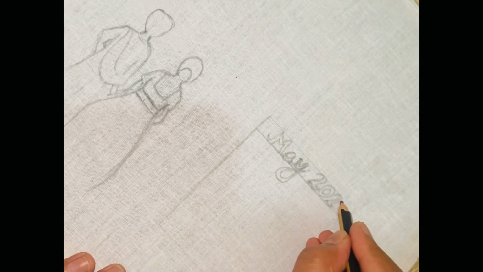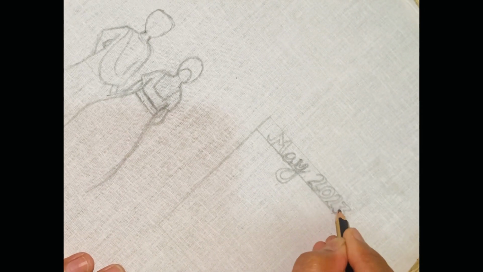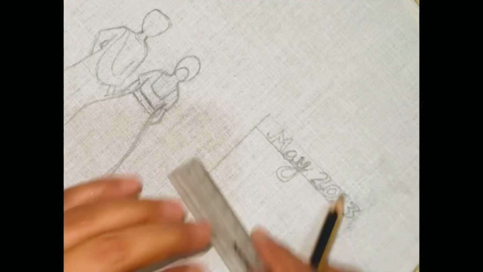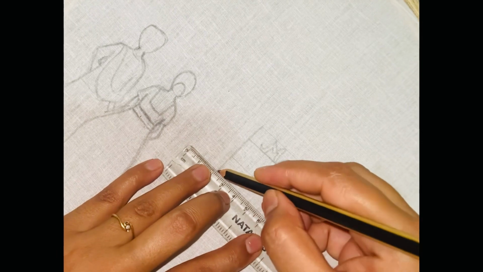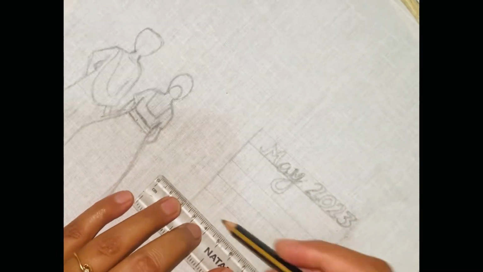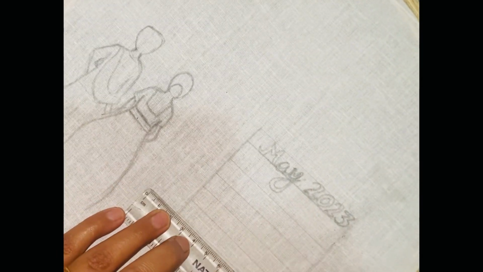Right now it's May 2023, and I'm just correcting the three, because you can see now, yeah, it's clear. This is how I did it, and after that I'll put a line where I want to write down the weekday names, like Monday, Tuesday, Wednesday, Thursday, and then I will write down the dates.